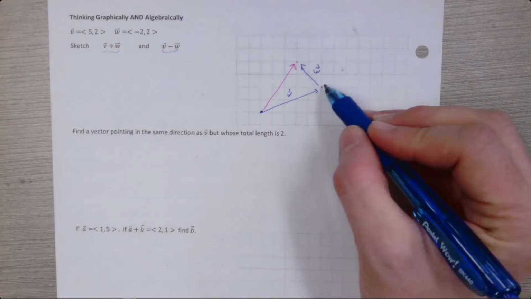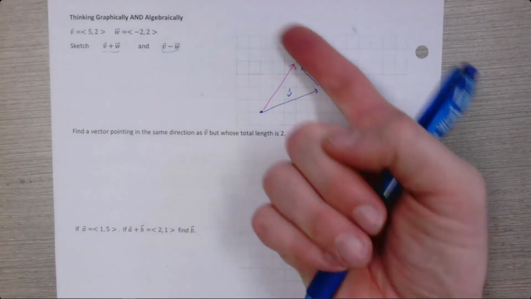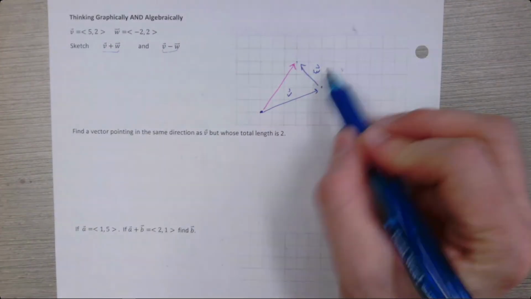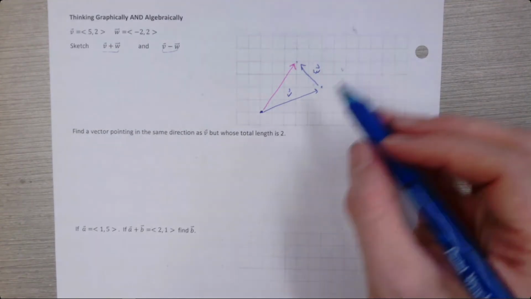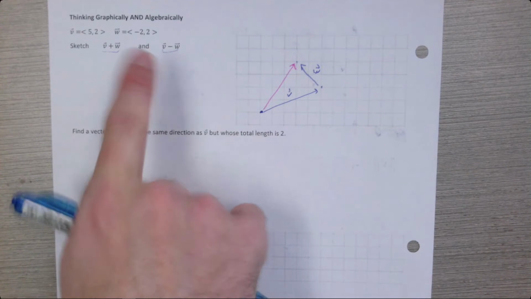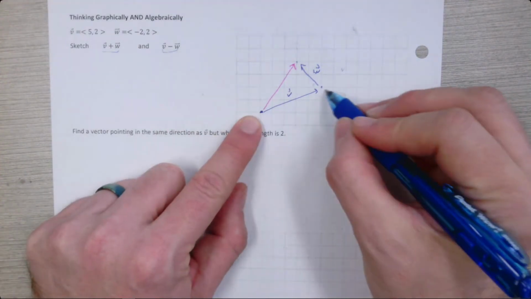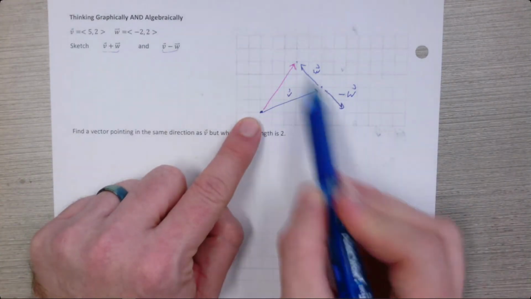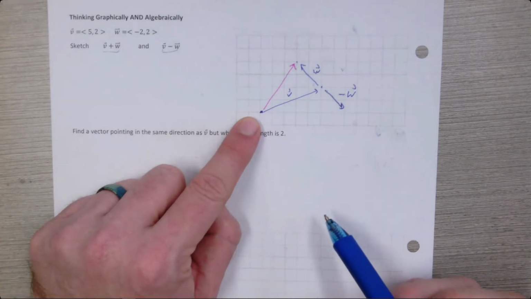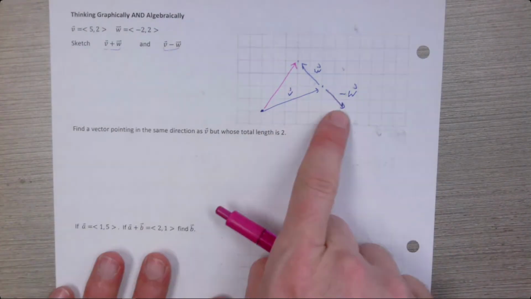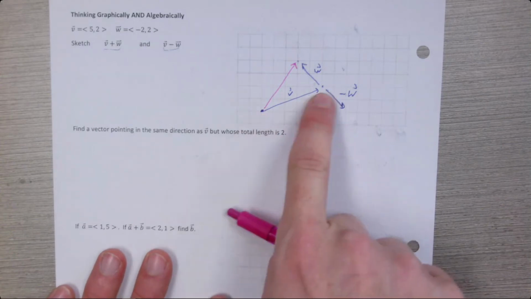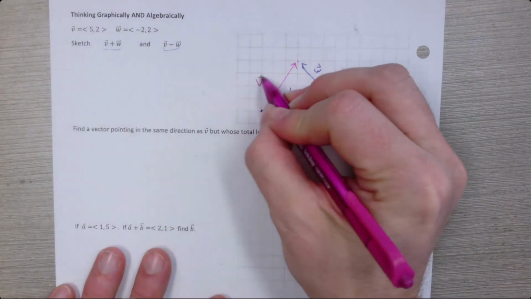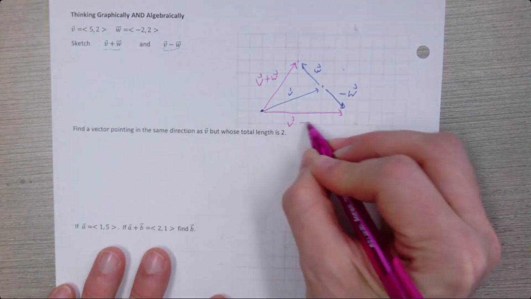V minus w. So remember, negative w is like the w motion, but in the opposite direction. So negative w would be right by 2, down by 2. And if I'm adding it to the end of v, it's like first I'll do the v motion, then I'll do the negative w motion. See how it's just like the w motion, except it's the opposite direction? That's how come negative w. And I drew it at the end of v because I want to do first v and then negative w. So here you see this is v plus w, this is v minus w.